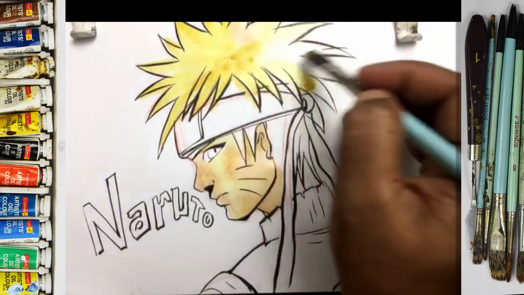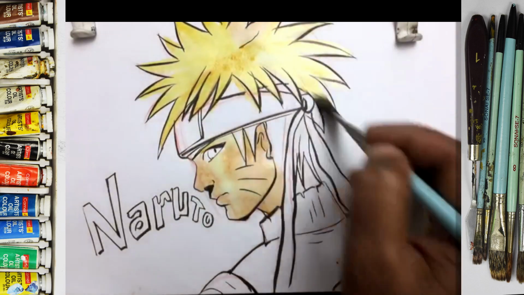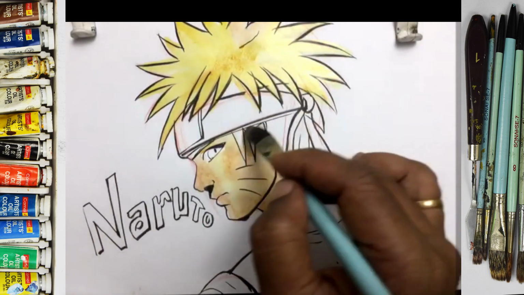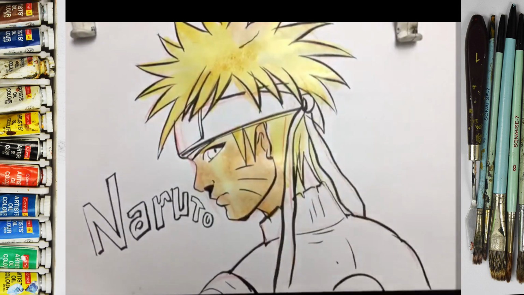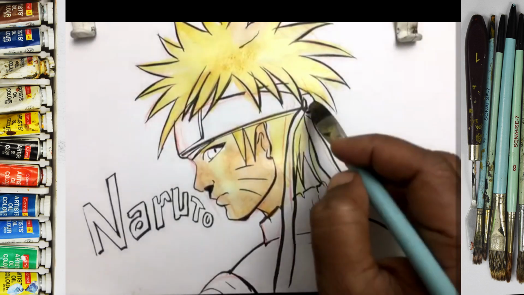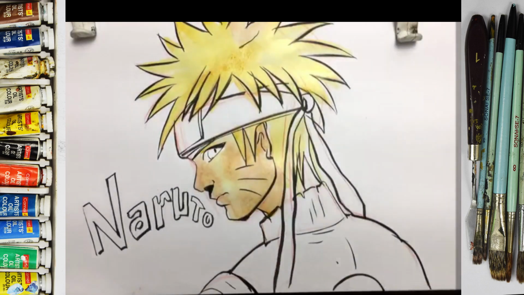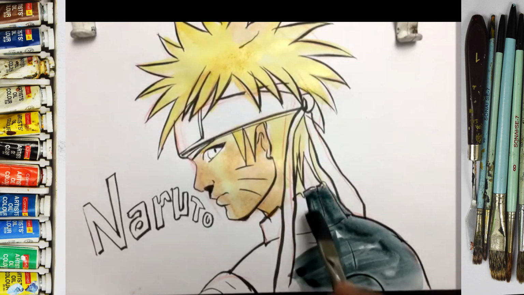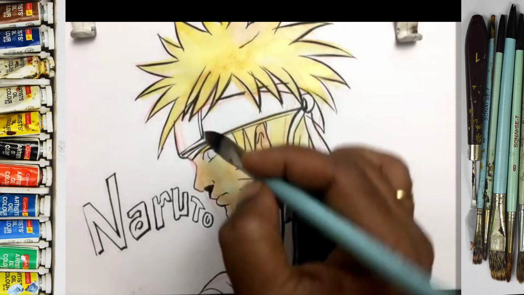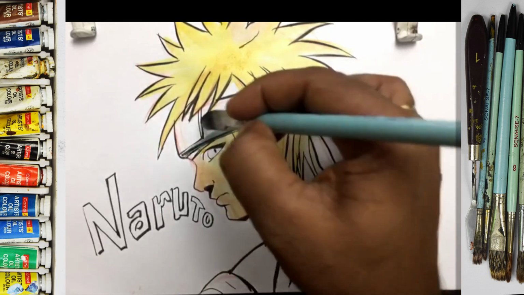We are using this yellow here. And this is the color, the trace color is Prussian blue and bronze sienna. This color also Prussian blue and bronze sienna, same color.